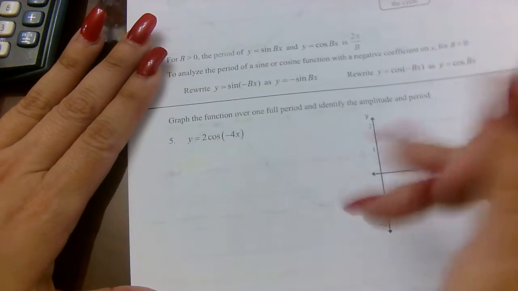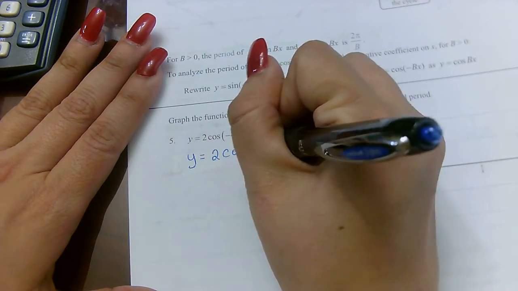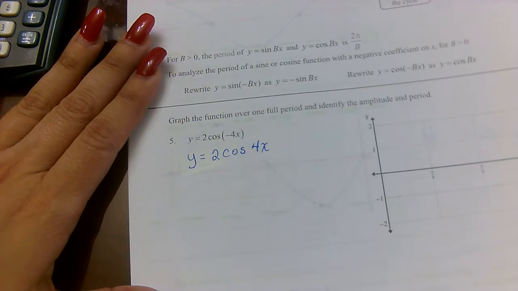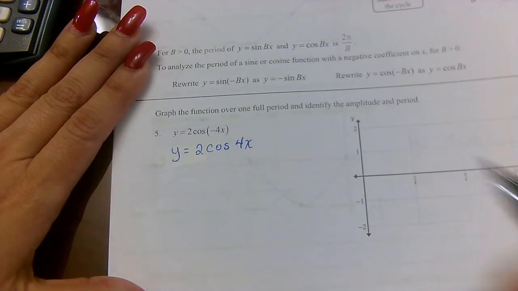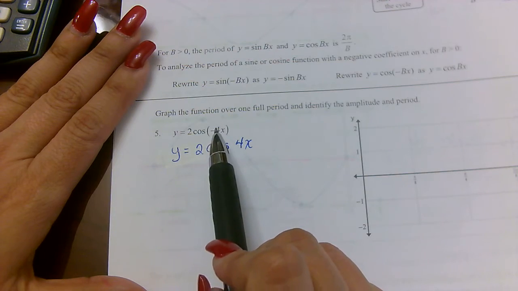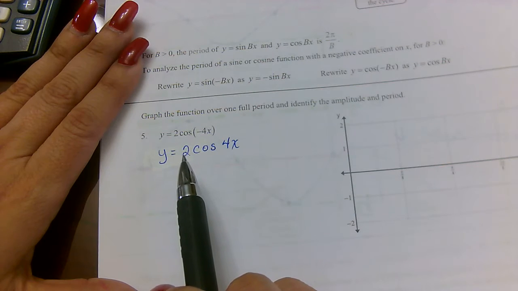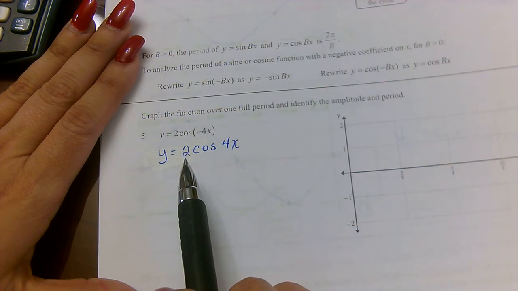So I'm going to rewrite this equation to be y is equal to 2 cosine 4x. That means the exact same thing. If this was a sine function, which makes it an odd function, the negative would be applied to the outside, saying that there is a reflection about your x-axis.